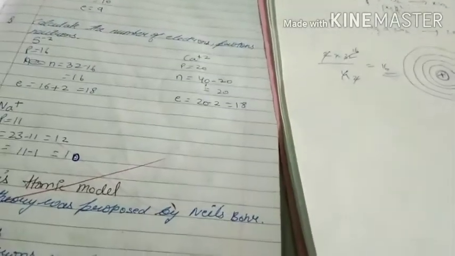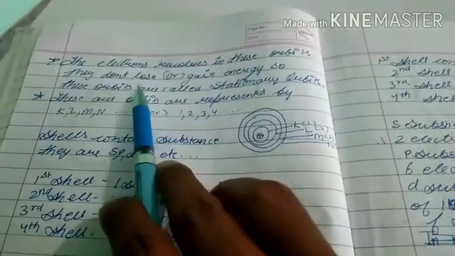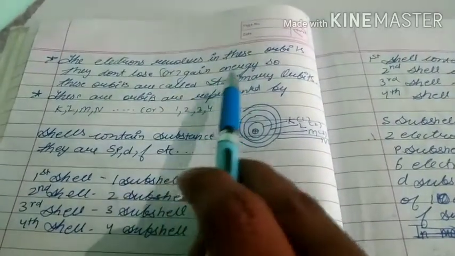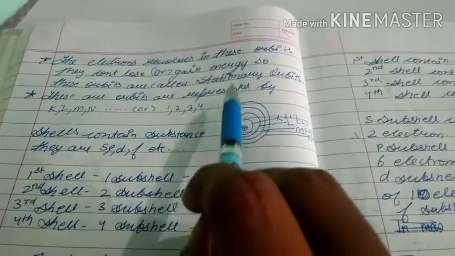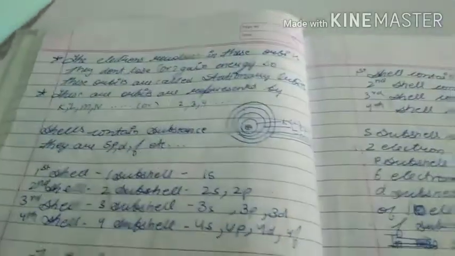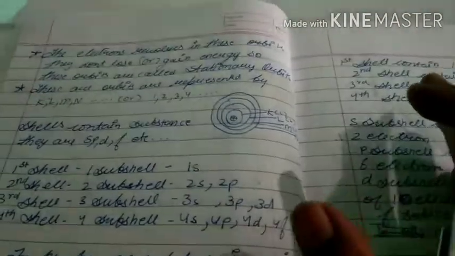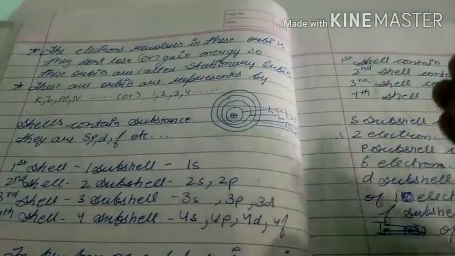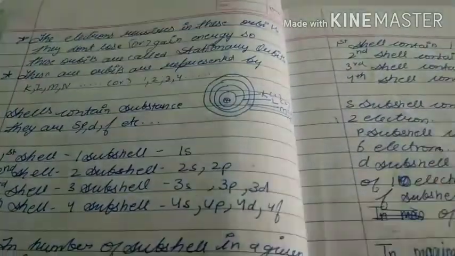Next, second point. The electrons revolve in these orbits. They don't lose or gain energy, so these orbits are called stationary orbits. That means when the electrons revolve in these orbits, they never lose energy and they never gain energy. That is why these are called stationary orbits.